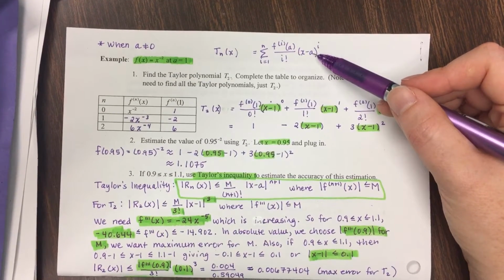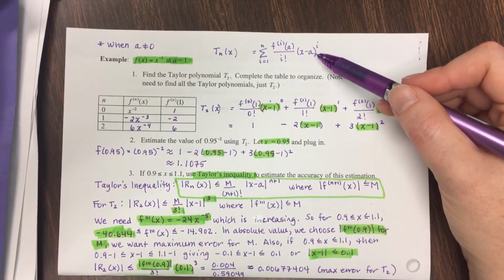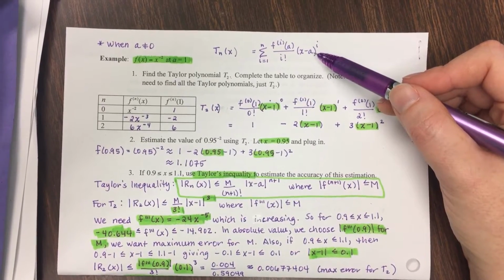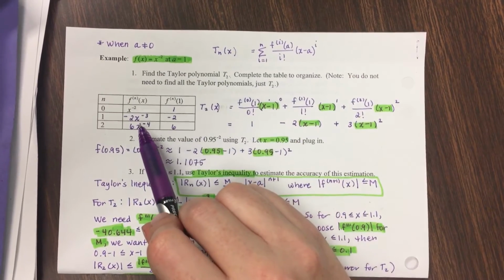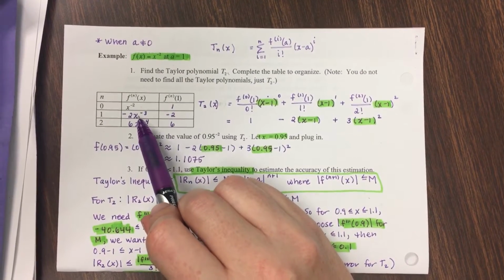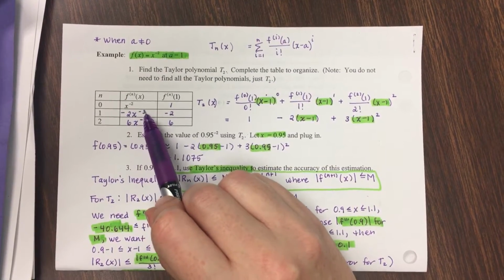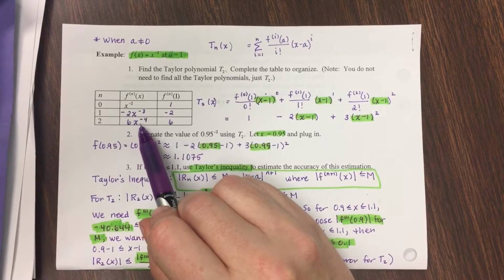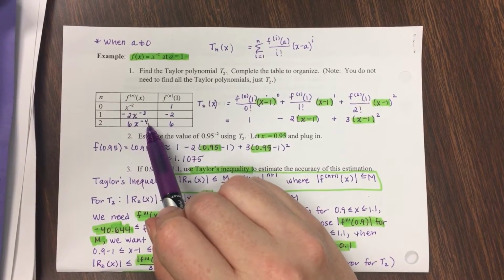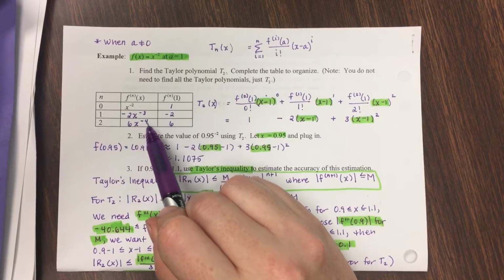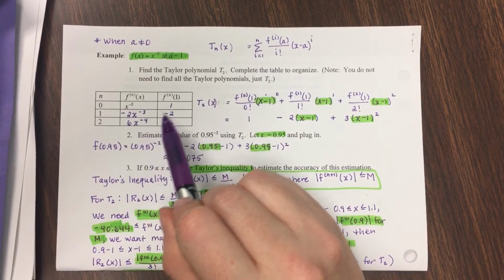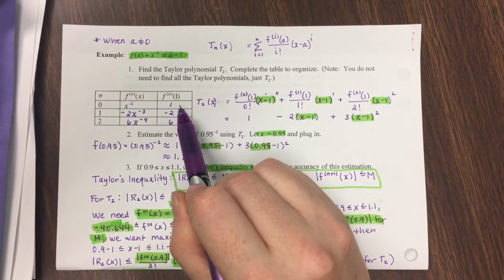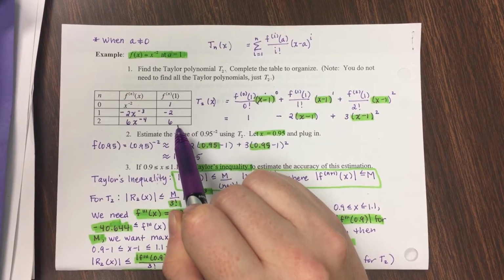So to set up my Taylor polynomial for the function 1 over x squared, I'm going to take a series of derivatives, and I'm also taking a pretty small Taylor polynomial here. I'm taking T2. So my first derivative using the power rule is negative 2x to the negative 3. Bringing that down, I get 6x to the negative 4 for my second derivative. Now here I'm centering at 1, so I'm plugging in 1 to each of these polynomial terms, and my coefficient numerators come out to be 1, negative 2, and 6.